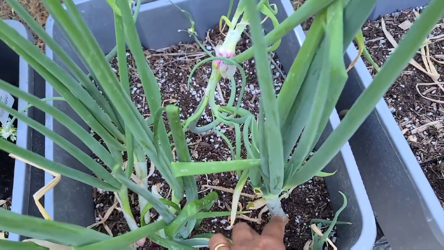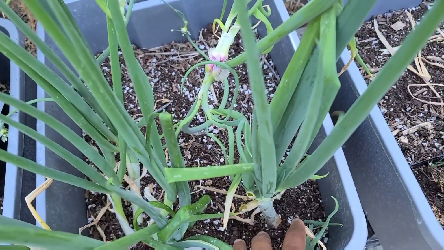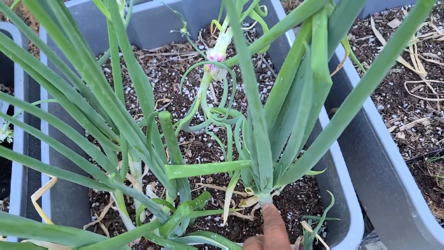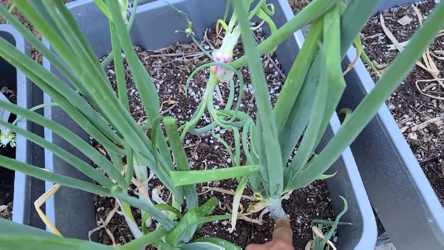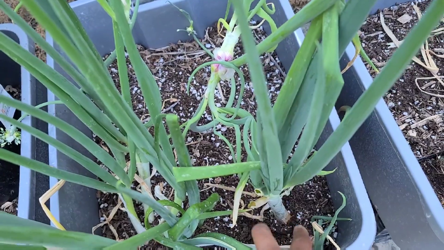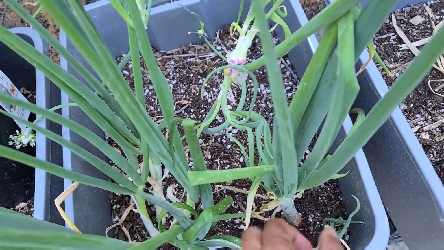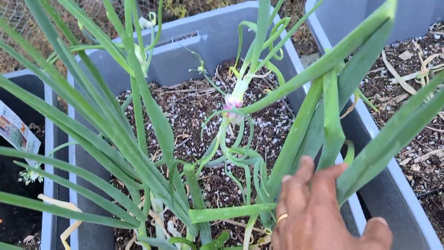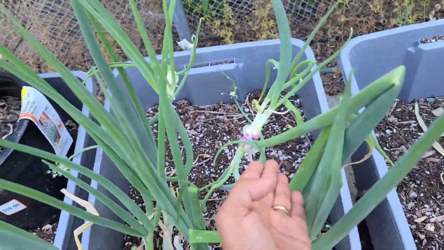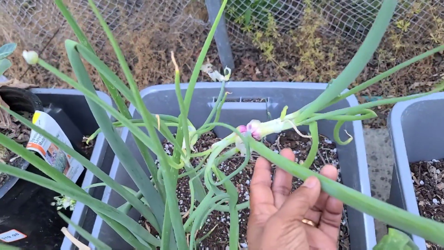It hasn't quite yet developed that bulb at the bottom. Now the next year it will divide at the bottom as well because it would have built enough energy into the base, into the bulb, to do the dividing. But the first year all it's doing is growing and producing these top sets.